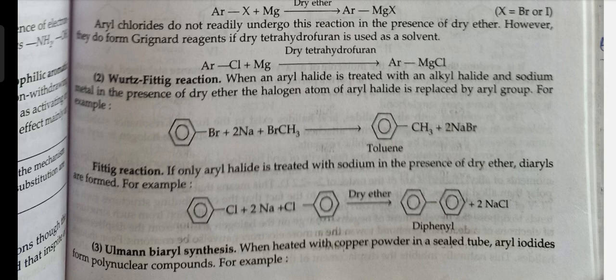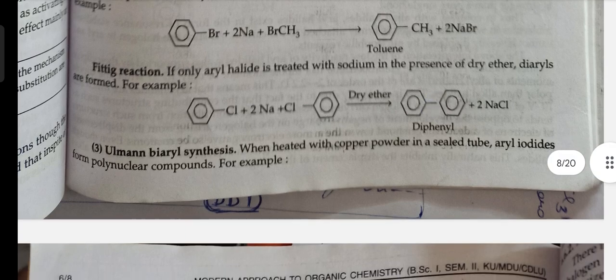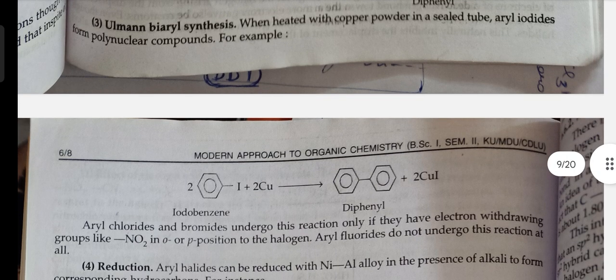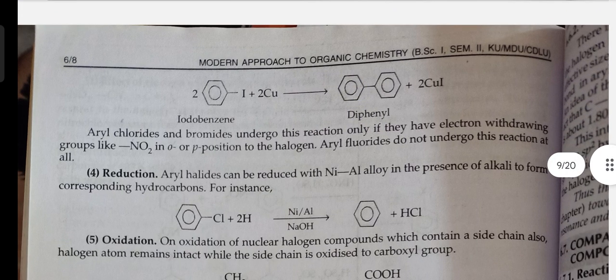the halogen atom of aryl halide is replaced by alkyl group. Fittig reaction. If only aryl halide is treated with sodium in presence of dry ether, diaryls are formed. Ullmann biaryl synthesis. When heated with copper powder in a sealed tube, aryl iodide forms polynuclear compound. Aryl chloride and bromide undergo this reaction only if they have electron withdrawing group like NO2 in ortho or para position to the halogen.